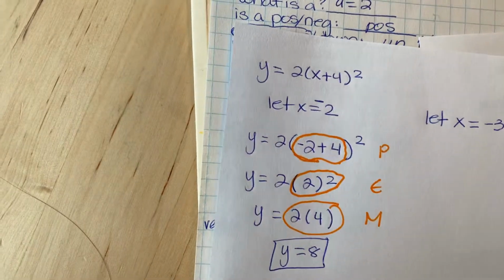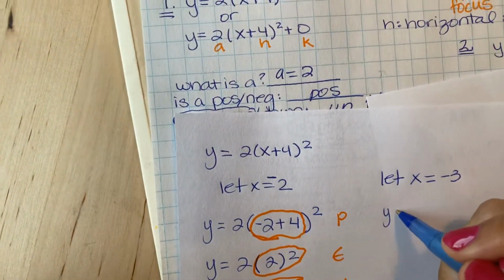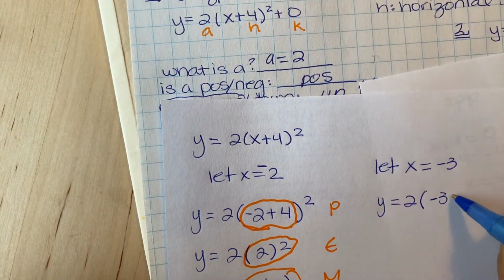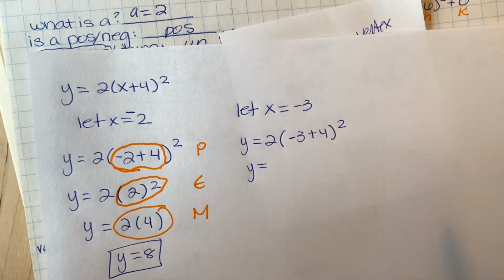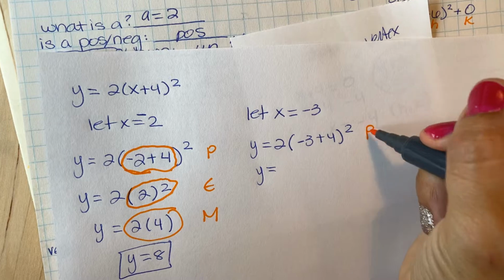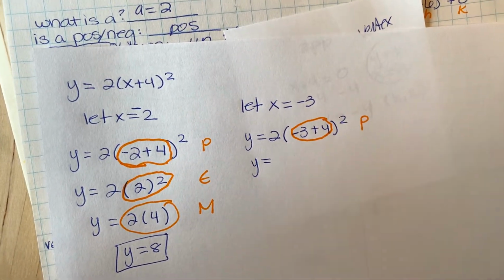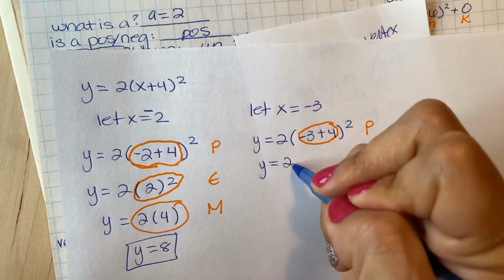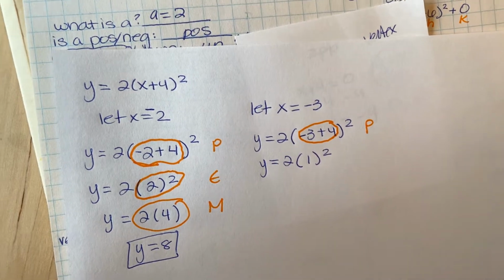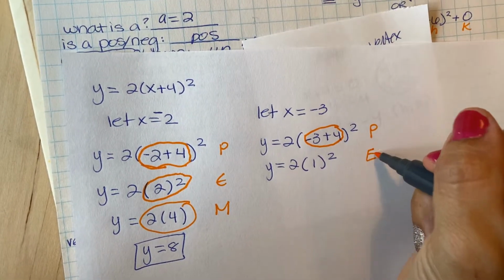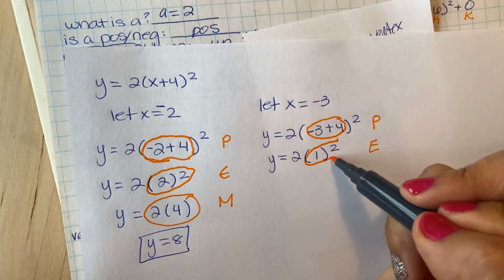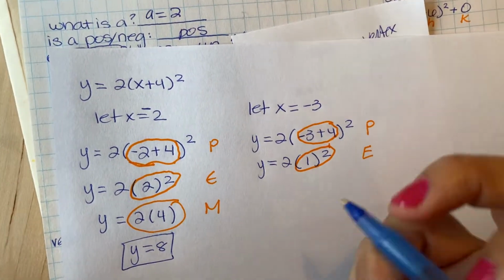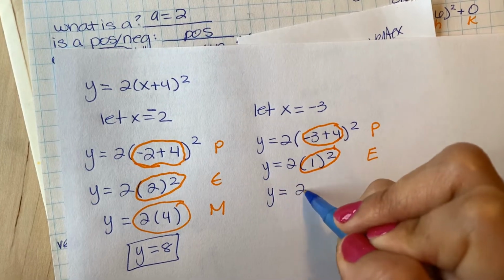Okay, so now let's take negative 3. Y is equal to 2 times negative 3 plus 4 squared. So parentheses, that's this here: 1 squared. Next, exponent. Remember, PEMDAS. Y is equal to 2 times 1.